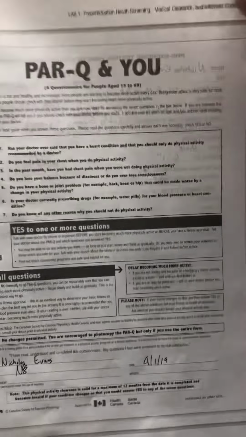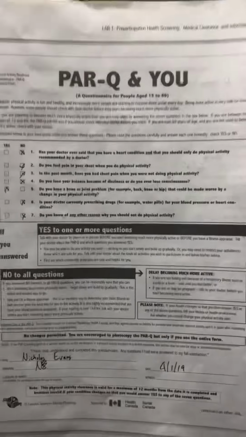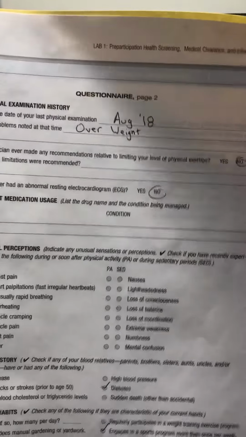Next is PAR-Q. So please fill that out. This is a very nice copy that has been filled out by the person, by your client.